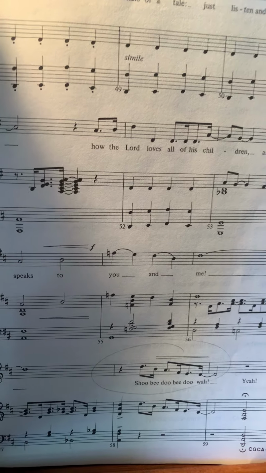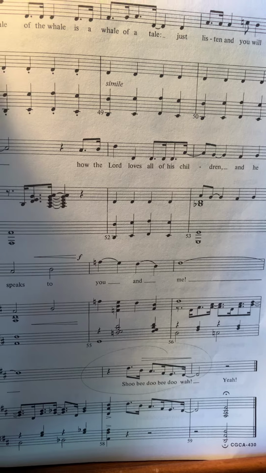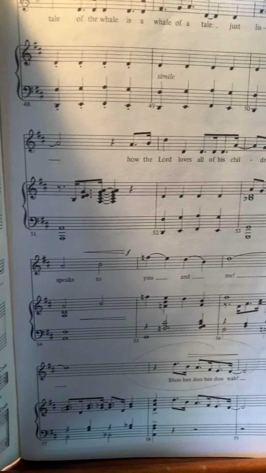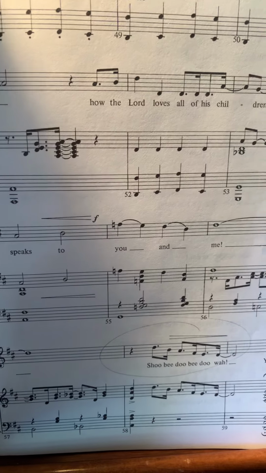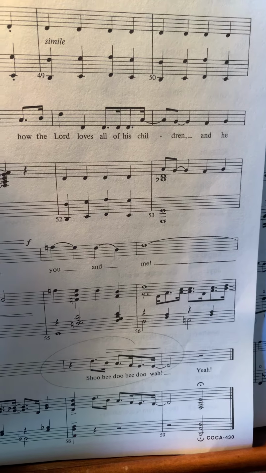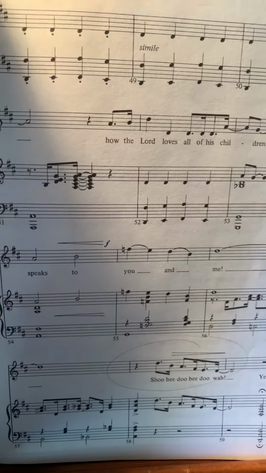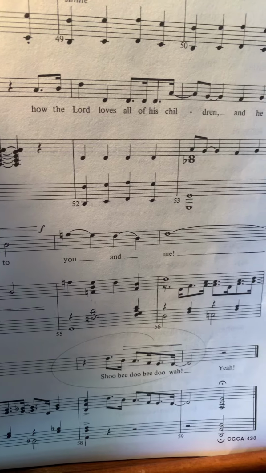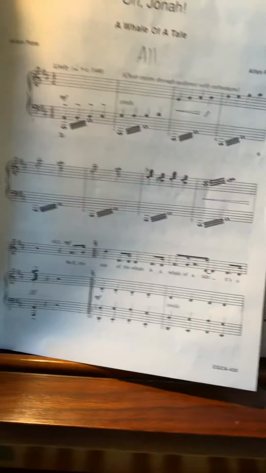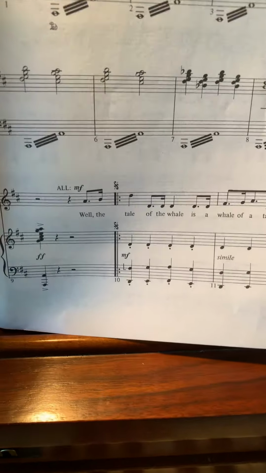And then if you back up to a little bit more of it, how the Lord loves all of his children, and he speaks to you and me. Shooby-dooby-doo-wah, yeah.